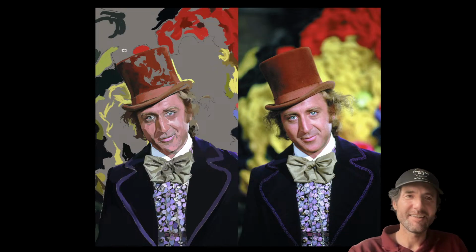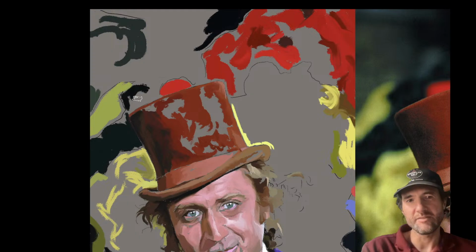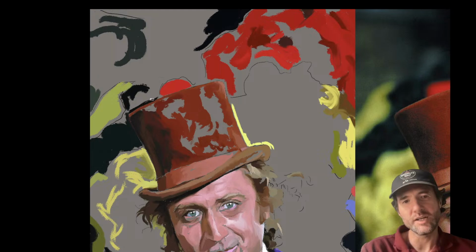I was exploring expressive brushwork in the background, because it's safer there for me. It feels less pressurized. And I'm going to continue that exploration here.